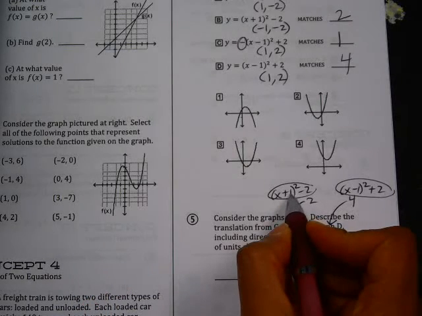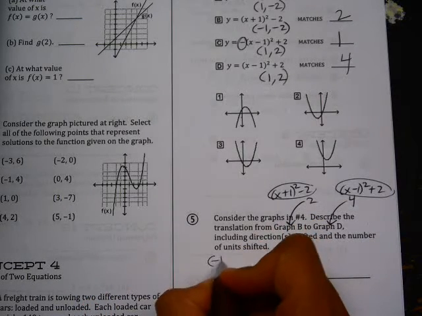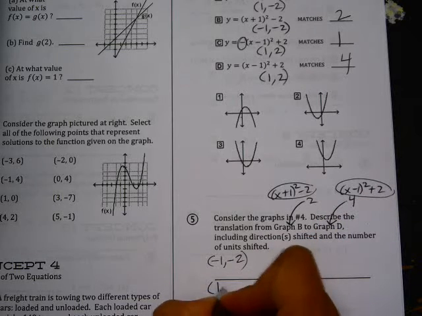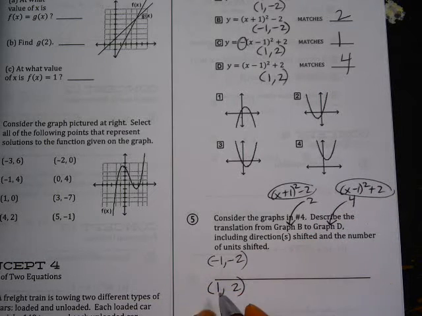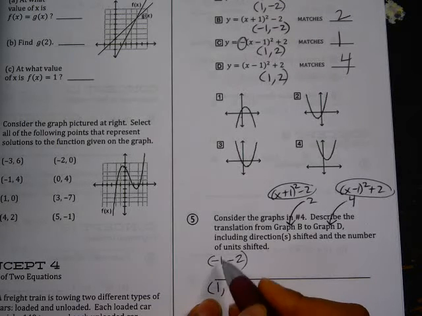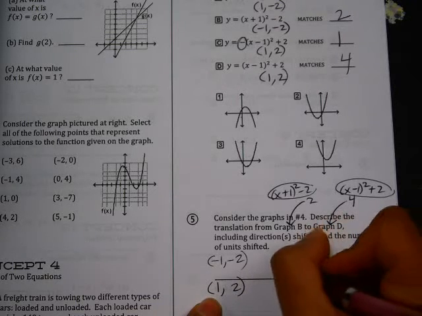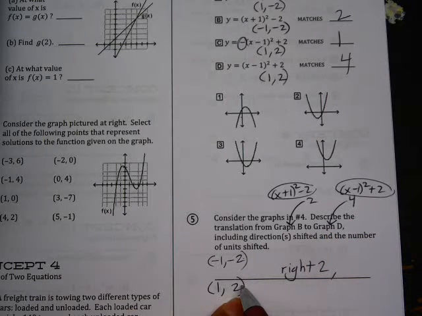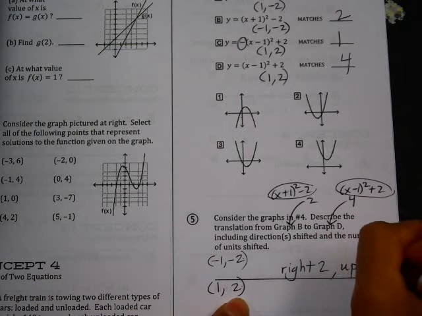So this graph had a vertex of (-1, -2), compared to this graph, which had a vertex at (1, 2). So we can see in the x direction, the graph moved from here to here right by 2 units. And in the vertical direction, the graph moved up by 4 units.